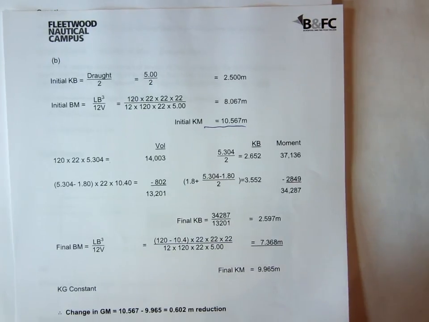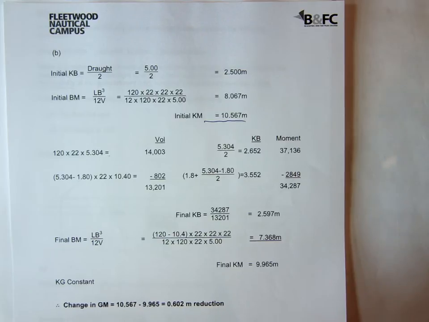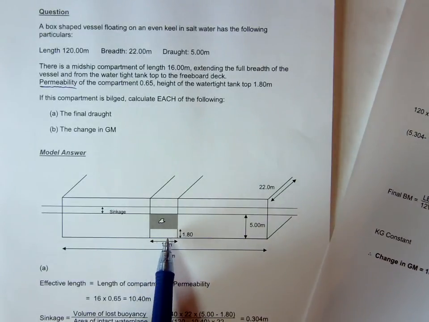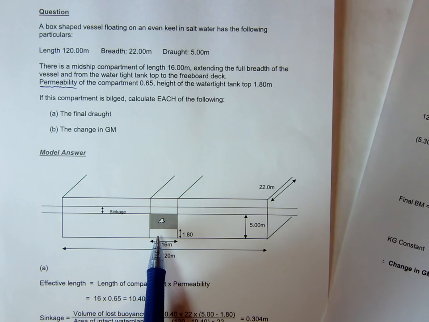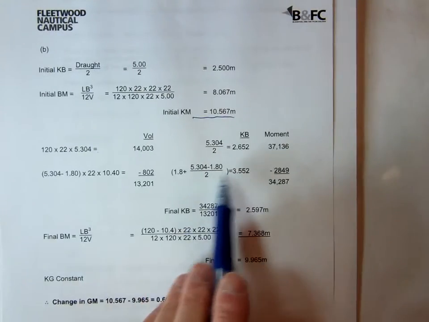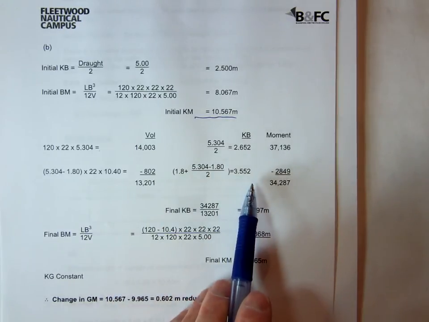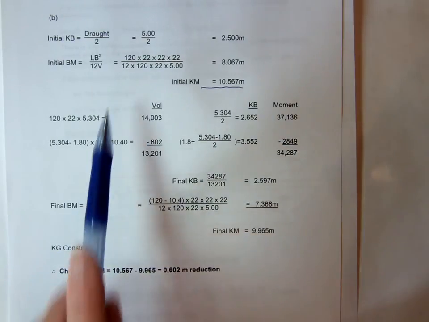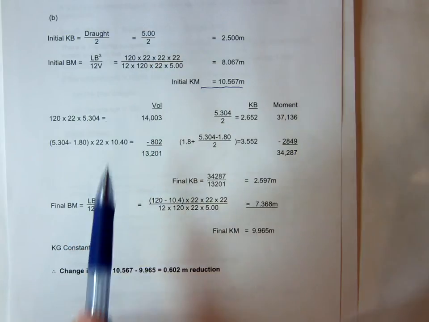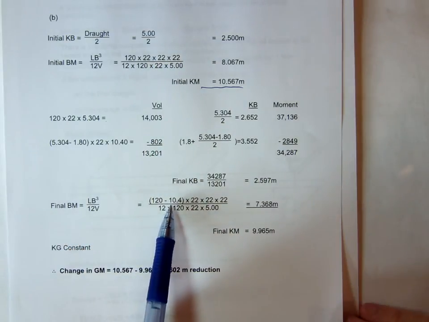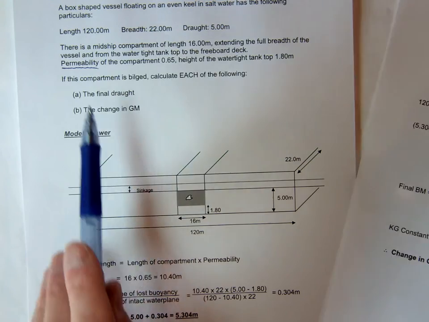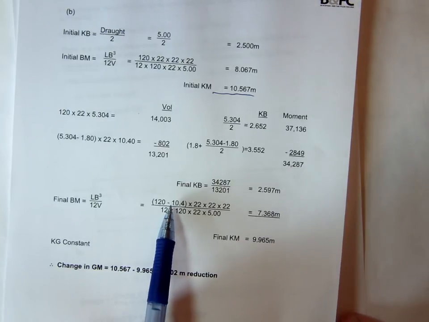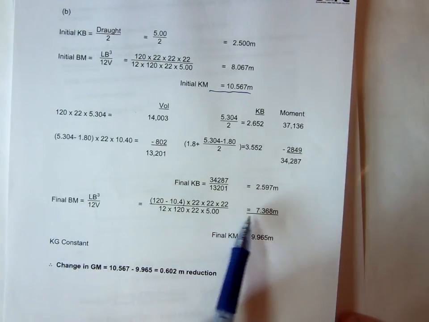The problem here that we're facing is the KB, because of this situation that we've got the tank top, and because of that we have to work out the moments situation to get our new KB. Let's just skip that for now and look at the final BM. And the final BM, you'll notice on this one it's LB cubed over 12V, 120 by 22 for the initial one. Well, here it's 120 minus 10.4 times 22, 22, 22. Okay, so because of the compartment being bilged and the permeability, the length is actually 10.4, so it's 120 minus 10.4 for the length now after bilging. So that's how we get the final BM.